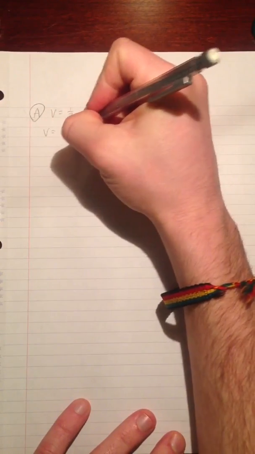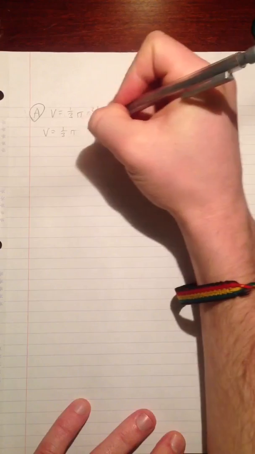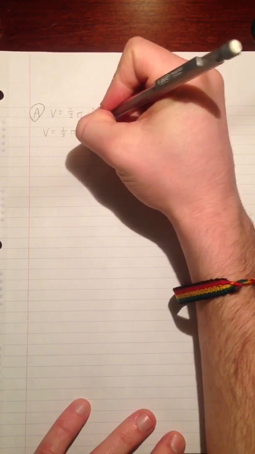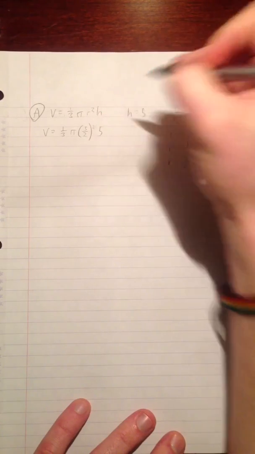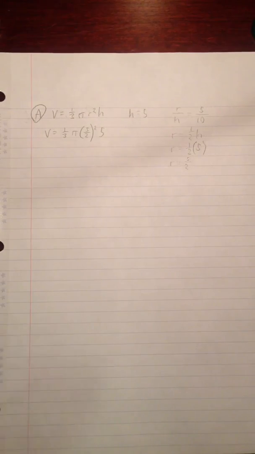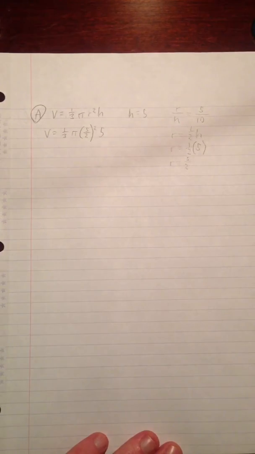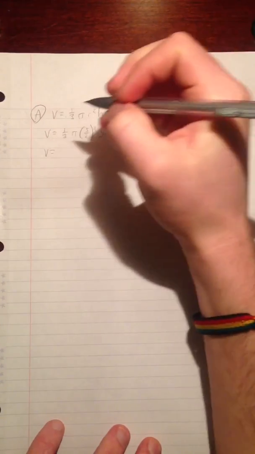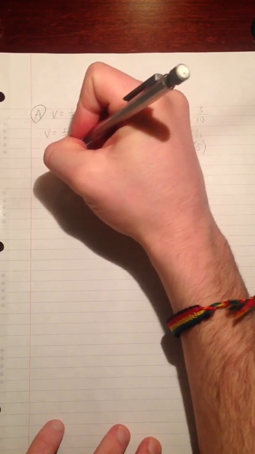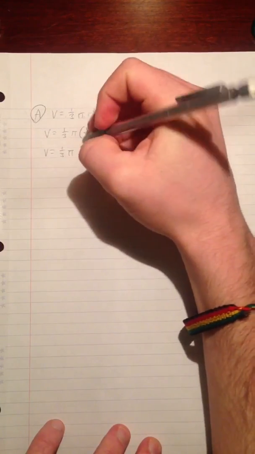We can just plug everything in. So V equals 1/3 pi (5/2) squared times 5. Okay, so voila, all you have to do is solve it. And you can use your calculator. There's a calculator active part, so you could just plug it in to your calculator.